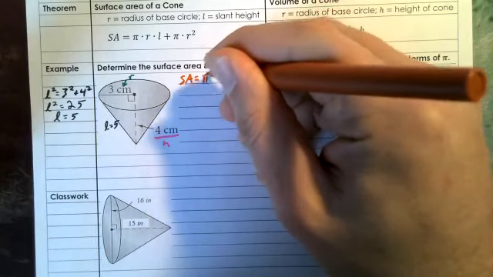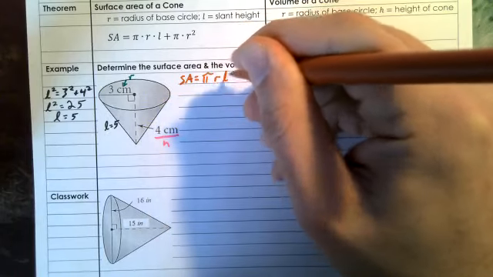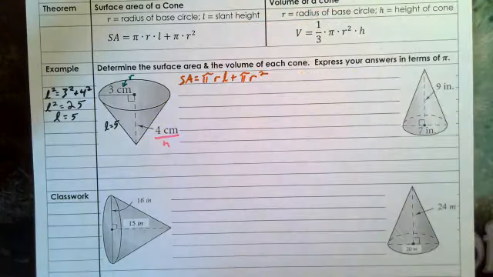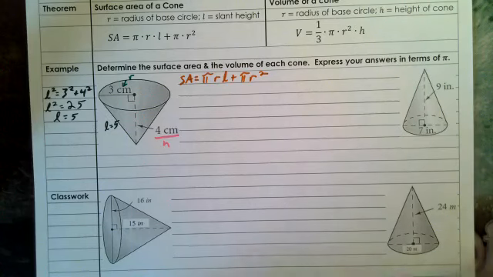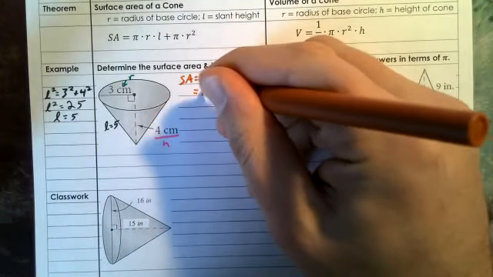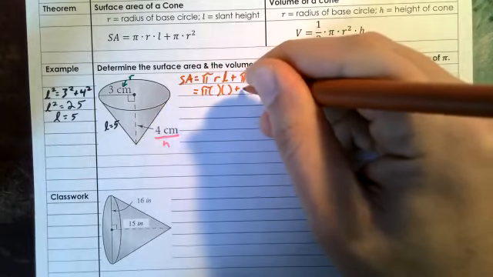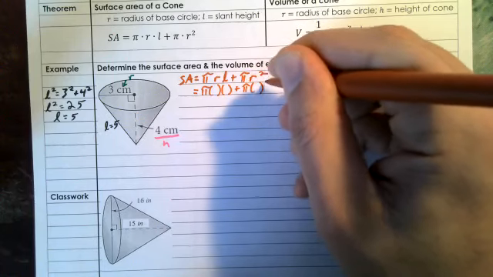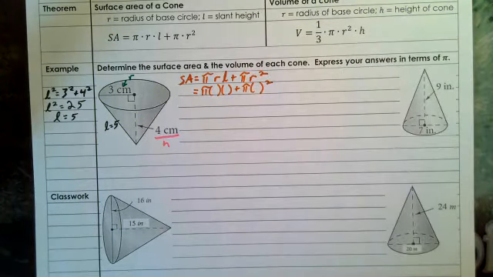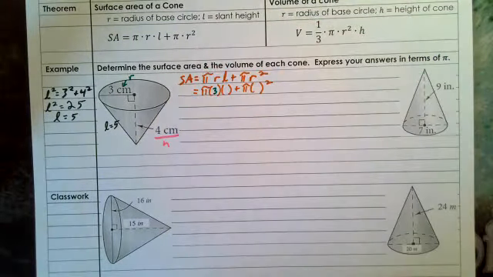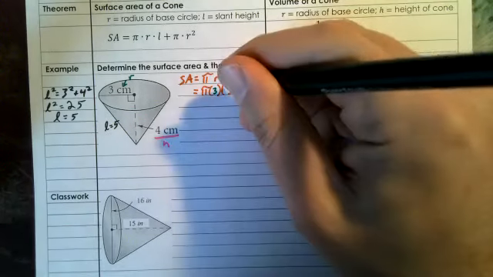that's going to be pi r L plus pi r squared. So that equals pi, our r is 3 and our slant height is 5.